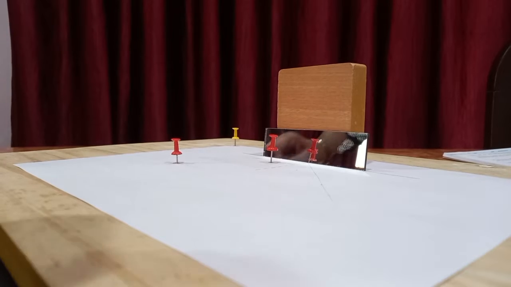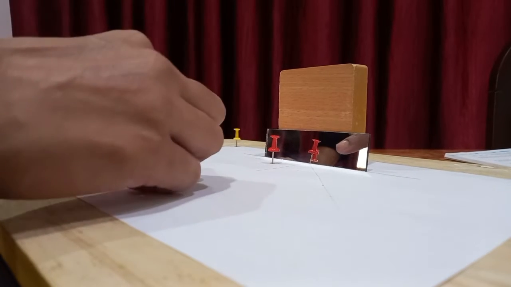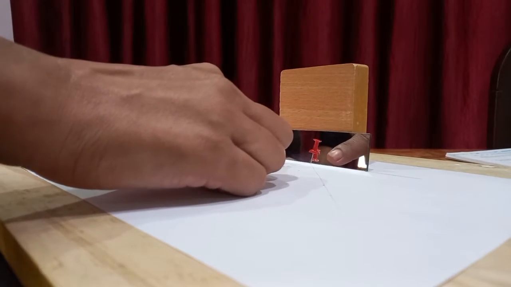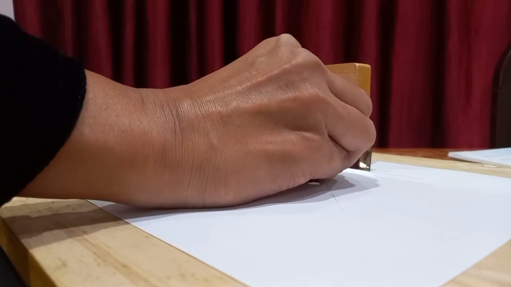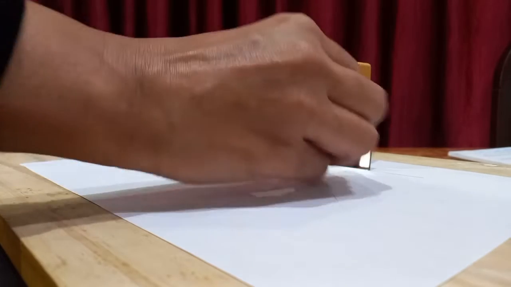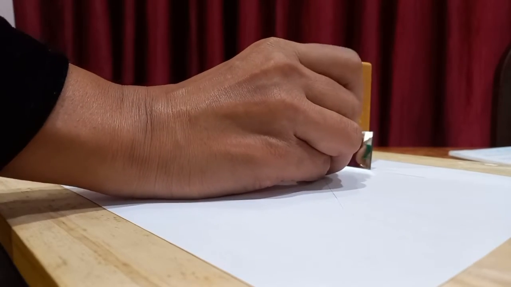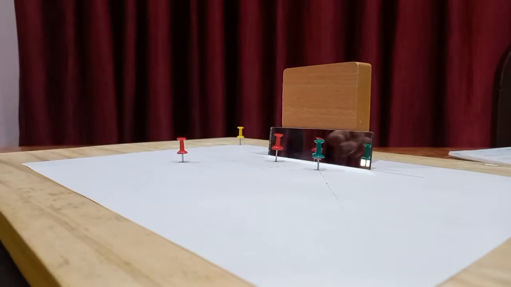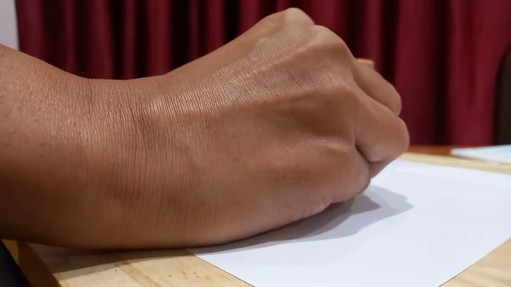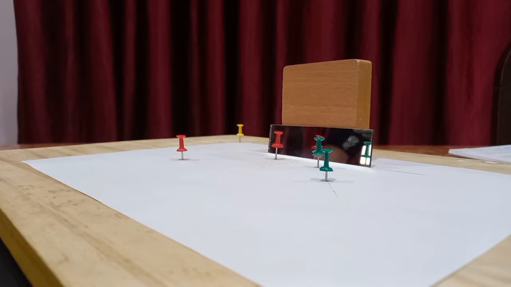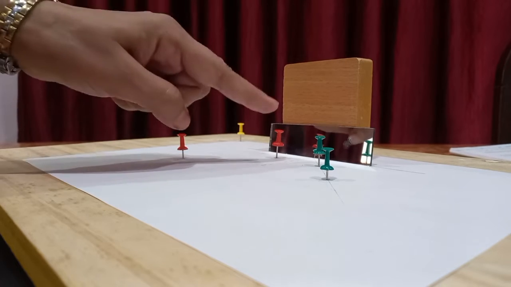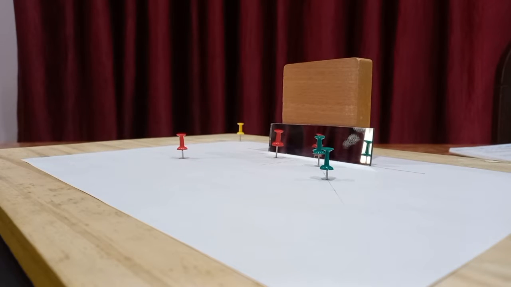Now fix two more pins in alignment with the image of these two red pins, which you can see in the mirror, in such a way that all the four pins appear to be in a straight line. So I am fixing these pins like this and one more pin here, and you can observe that these two pins and these two pins in the mirror image are appearing as if they are in a straight line.